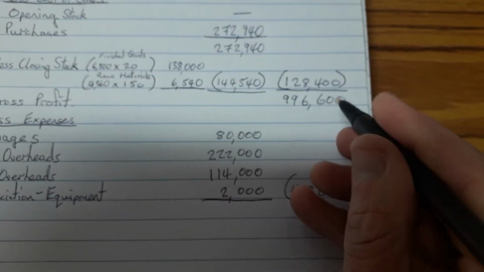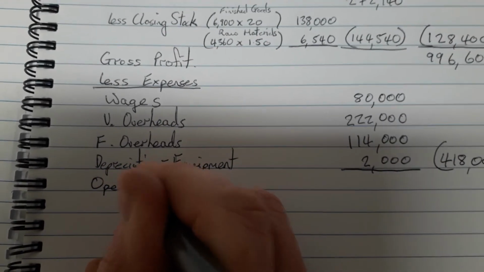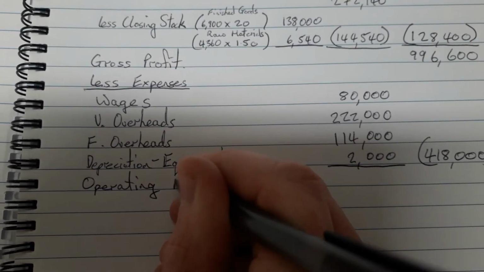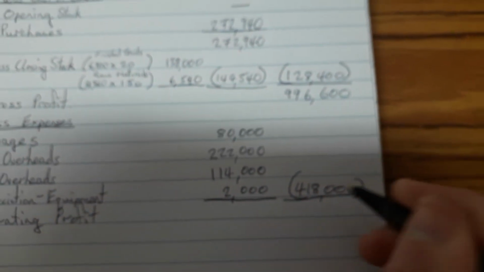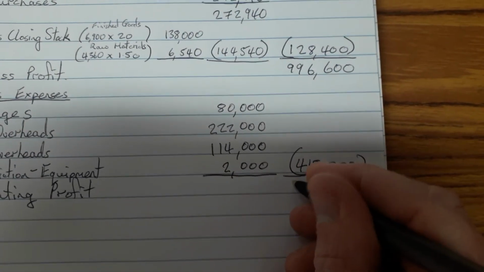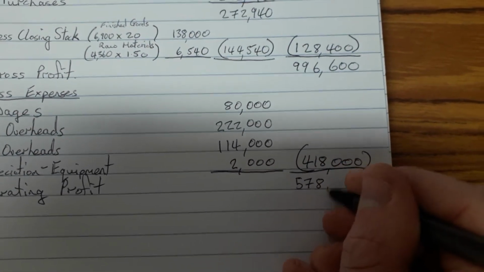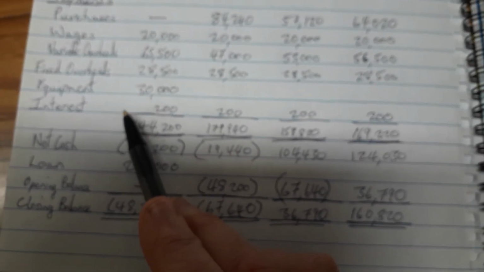And if we subtract our expenses from our gross profit, we get what's known as our operating profit. So subtracting the 418 from the 996,600 gives us 578,600.